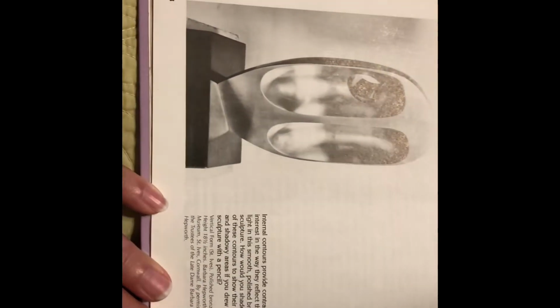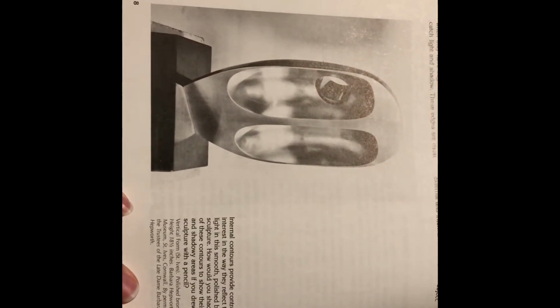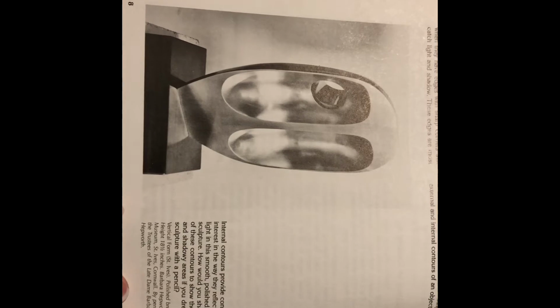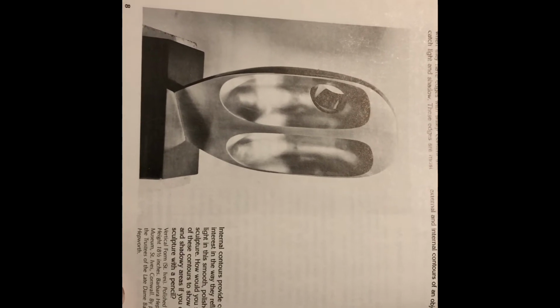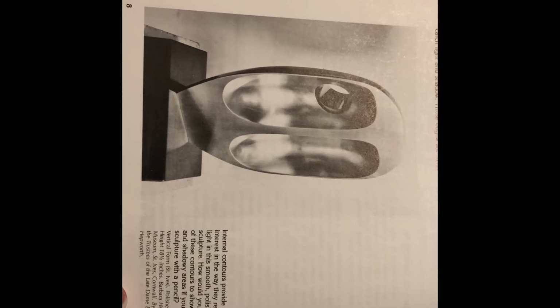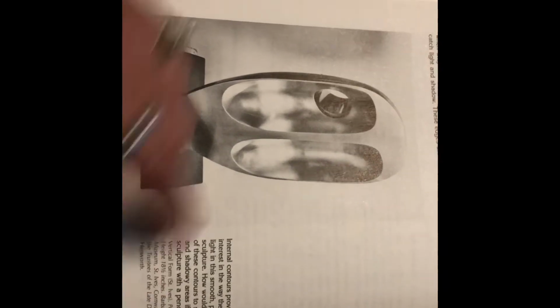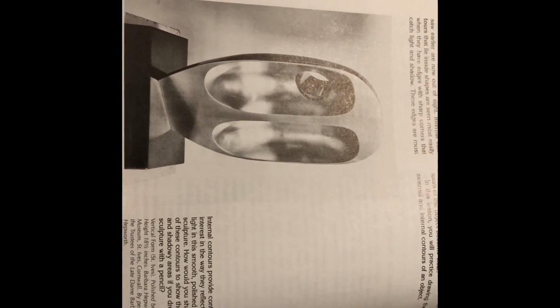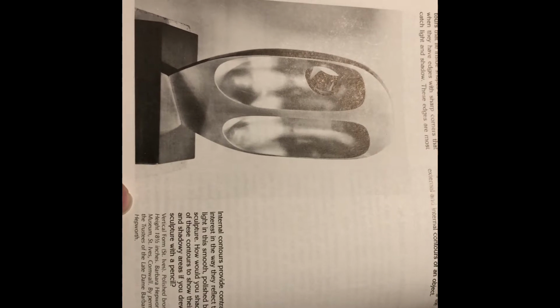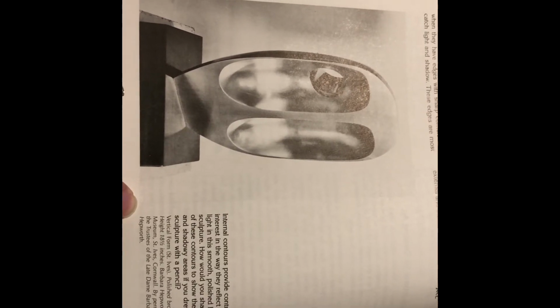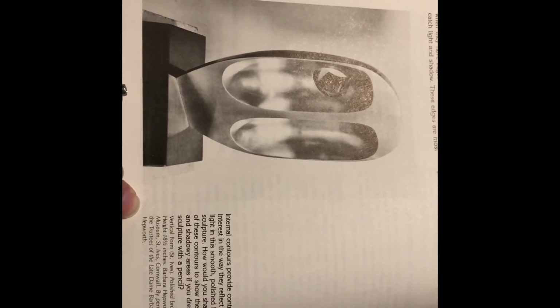And then look at this example that they have of some art. It's not particularly interesting to me, but that's beside the point. Do you see the internal contours though? How they dip in? That's called the internal contours. And they're interesting in the way that they reflect the light. You can tell how smooth and polished this bronze sculpture is.